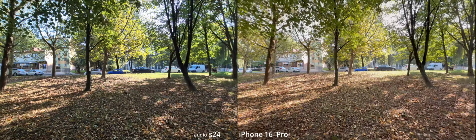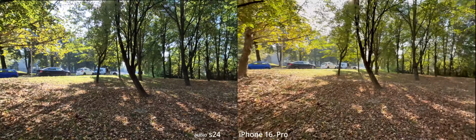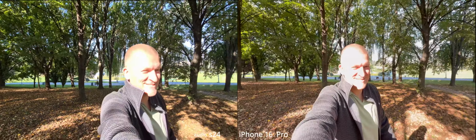Let's walk around a little bit. Video stabilization. Vlogging style, if you're on a vlog from those smartphones, from the wide angle lens, this is how it's going to look like. Alright.